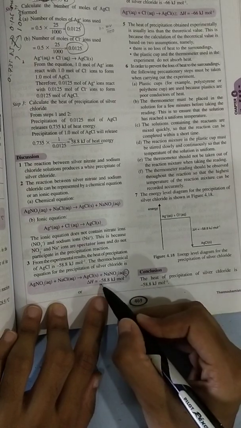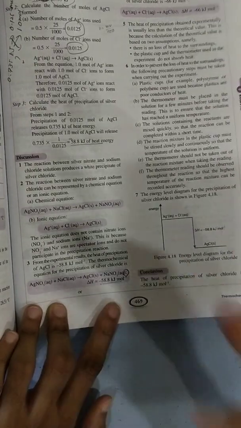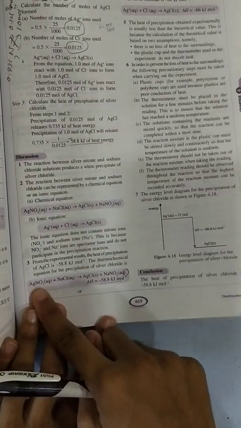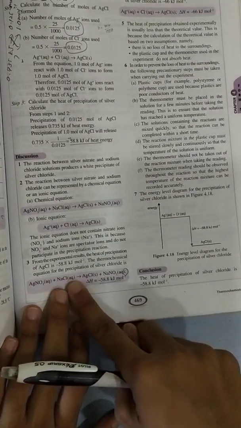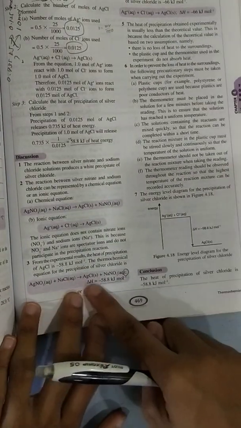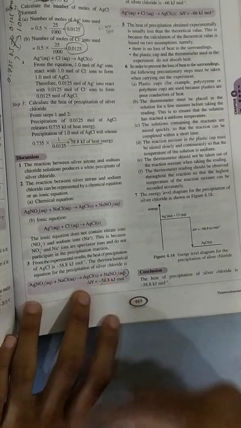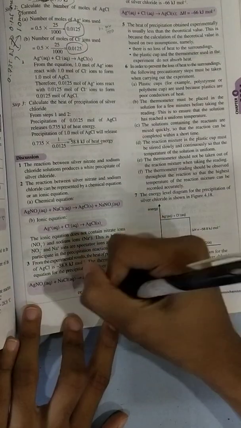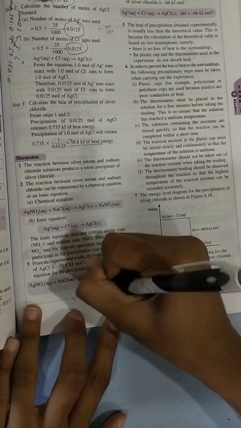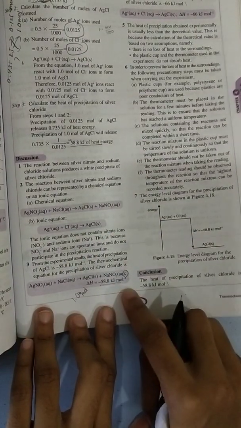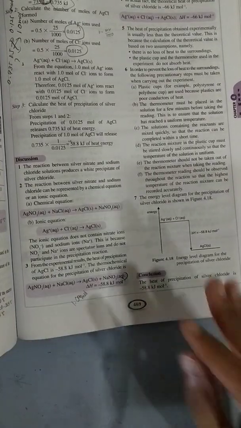Must have unit, must have the negative sign. So now you're trying to say that when 1 mole of silver nitrate solution reacts with 1 mole of sodium chloride, it produces 1 mole of silver chloride. The heat energy released for 1 mole is this. Okay, can? Right?